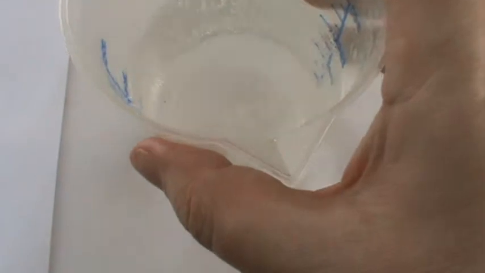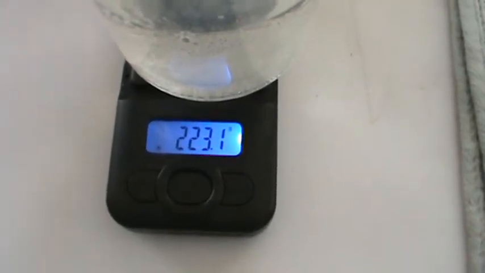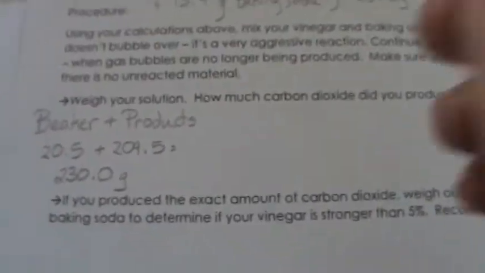Okay, so I'm going to go ahead and turn on my scale. Give kind of final taps. And now I'm going to set my beaker with my reactants on my scale. And I get 223.1 grams. Let's come over here.